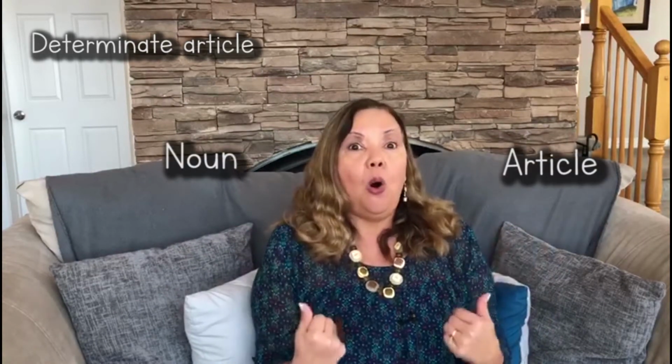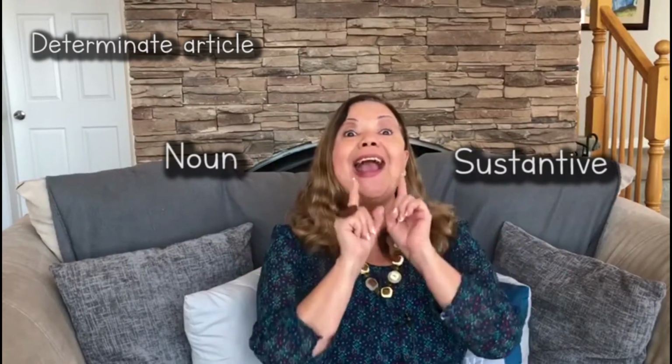Well, what is the determinate article? The determinate article is the article you use before the noun. Article and noun, or article and substantive. The substantive and the noun are the same. So the article you use before the noun, the substantive, and is determinate means it's something specific. This is the determinate article. Like in English, it is the. Yeah, the article the is a determinate article.